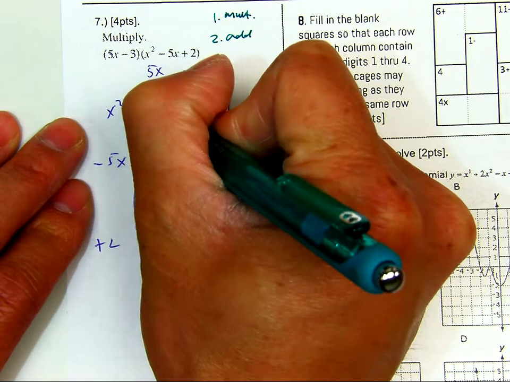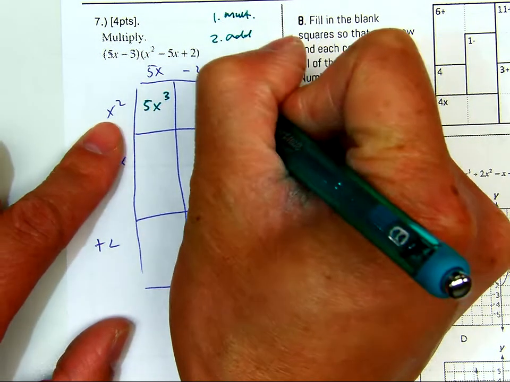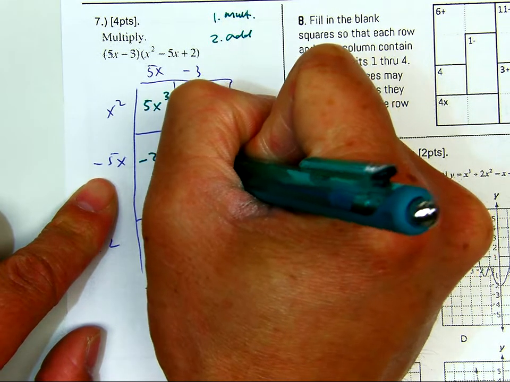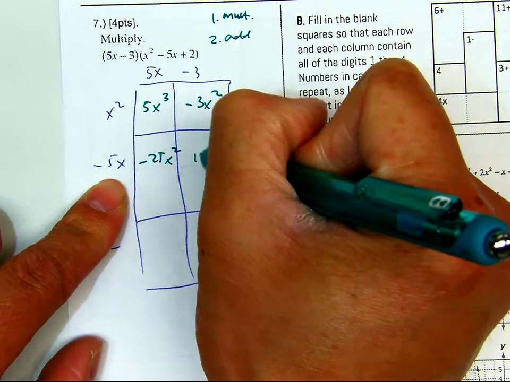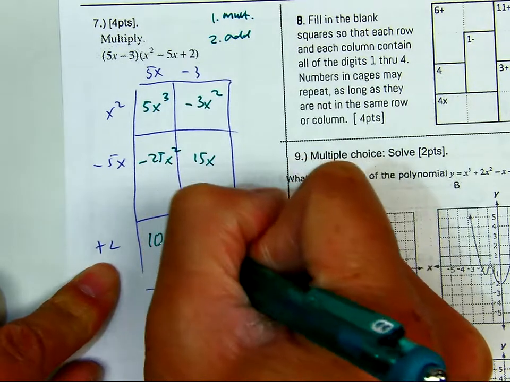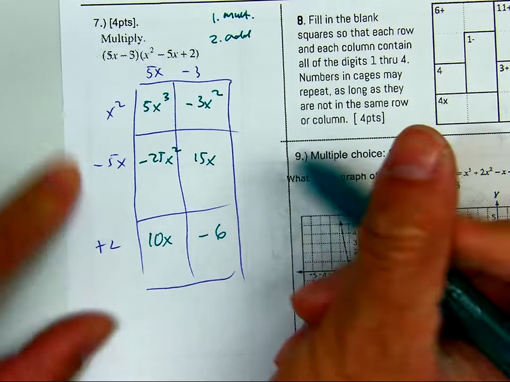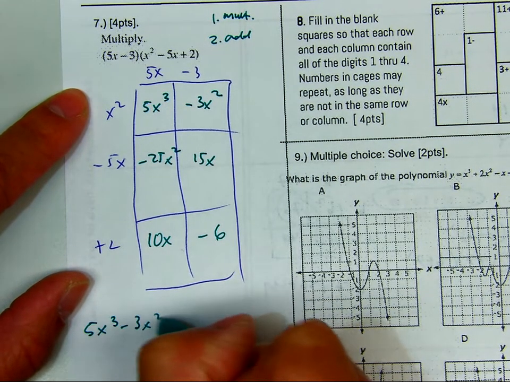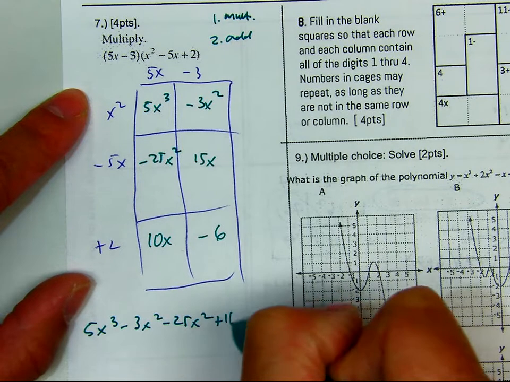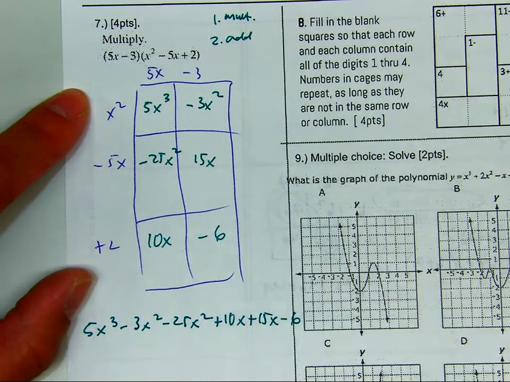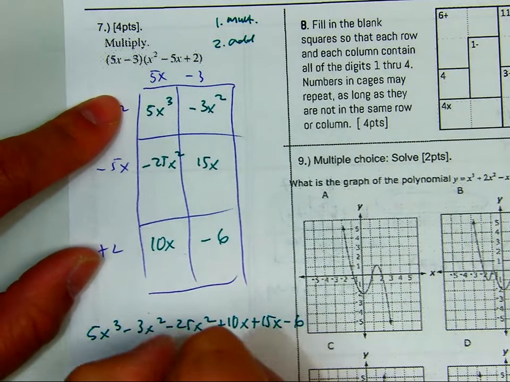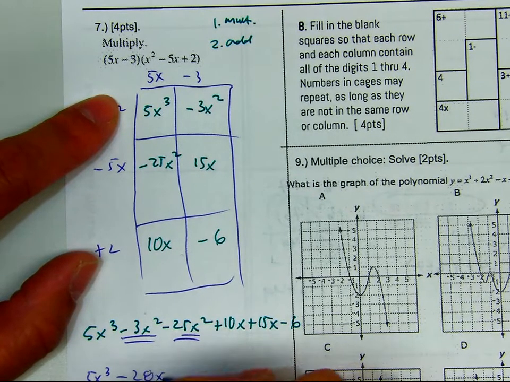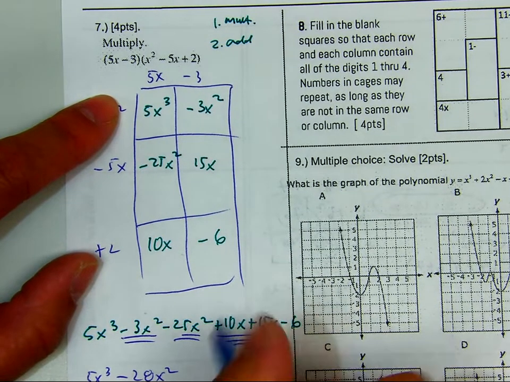That becomes 5x cubed, negative 3x squared, negative 25x squared, 15x, 10x, and negative 6. So if I put all these down here and combine like terms, so 5x cubed, these two are like terms, that's negative 28x squared. These three, that'd be 25x and minus 6.